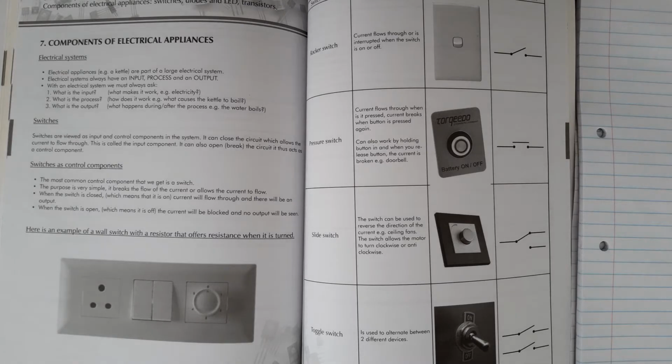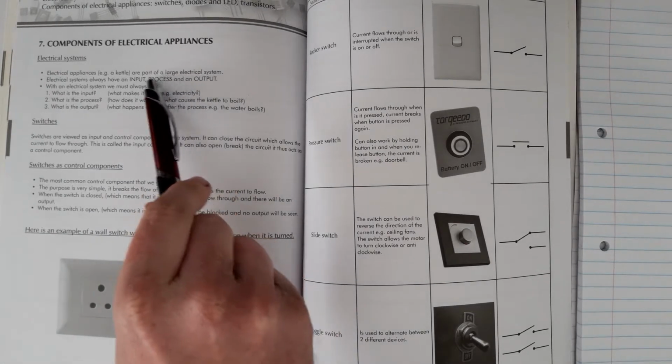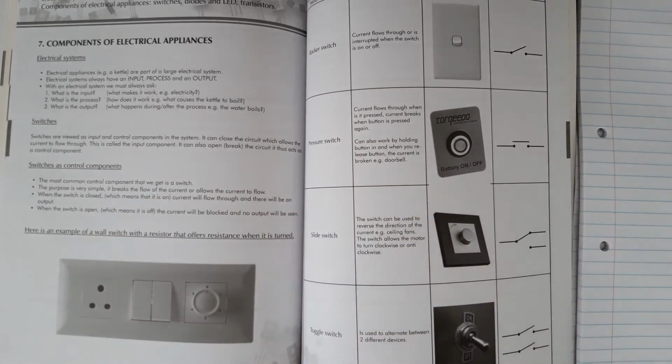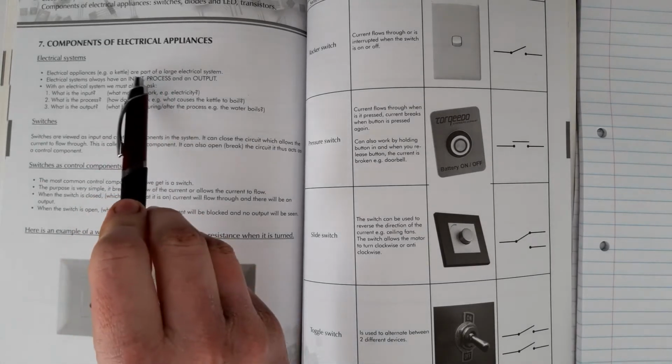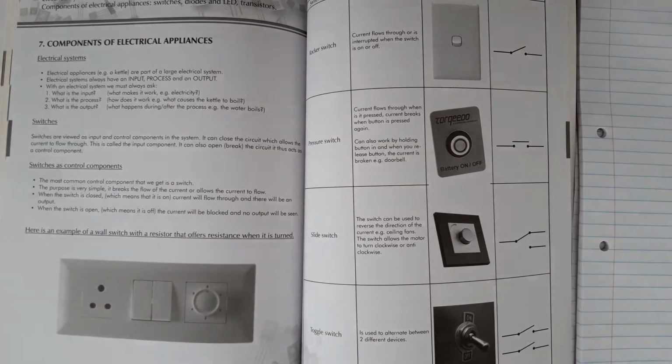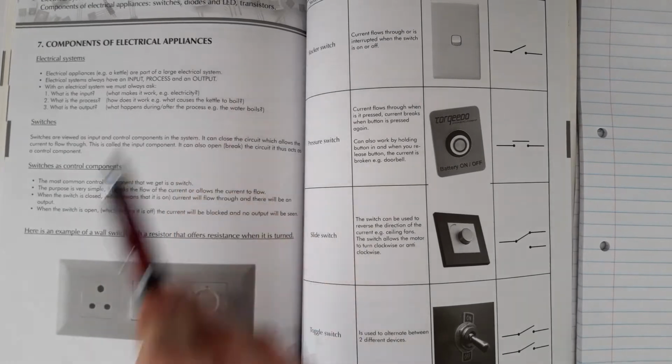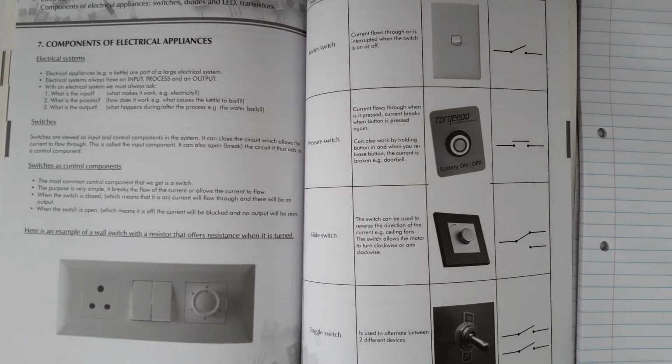And then there's a process. The process that we're talking about here is the conversion of that electrical energy into something else. In grade 7 and 8 you learned about potential and kinetic energy. So we're looking at that potential electrical energy being converted into a form of kinetic energy. This is the process. And after that conversion takes place, we get an output. The output will be either in the form of heat, light, sound, or movement.